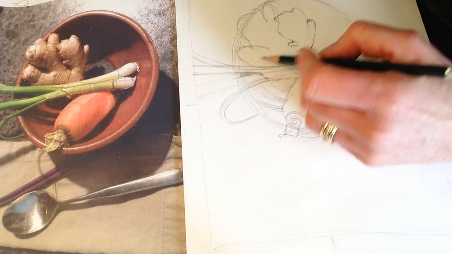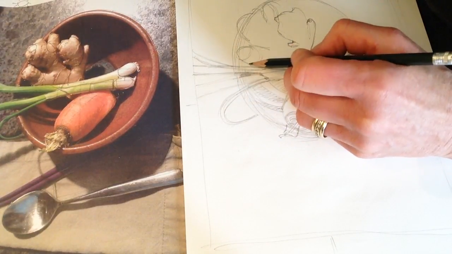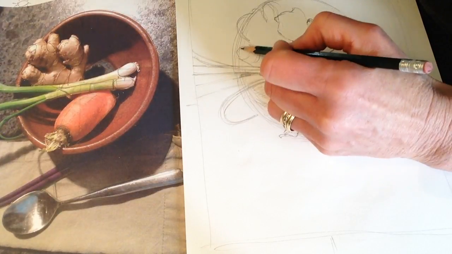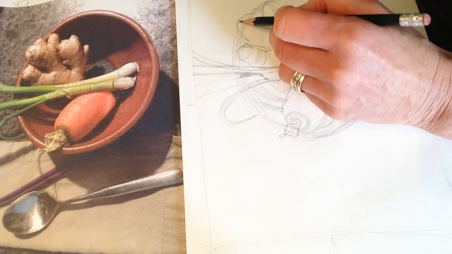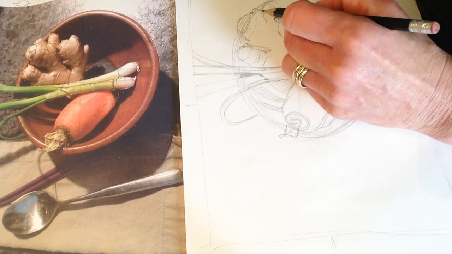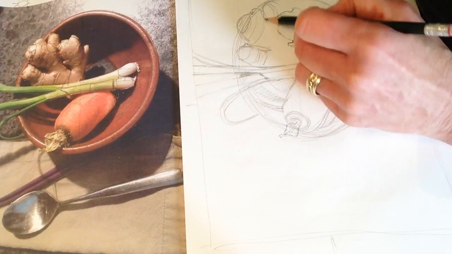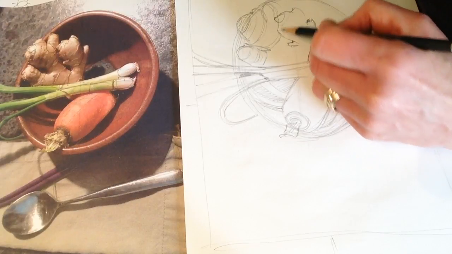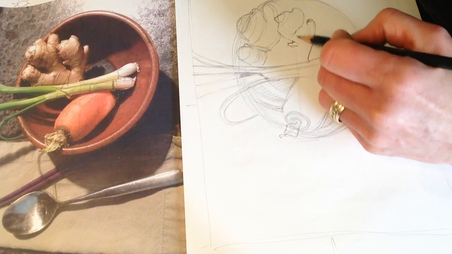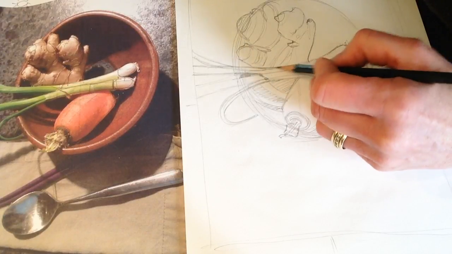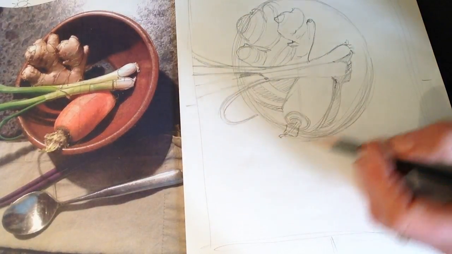Ginger has these lines, and what the lines are going to do is follow the curve of the shape. And that helps you give it form, which is pretty cool. So we're going to have ellipses again that are following that shape. They're not perfect. They don't go all the way around. They don't make rings necessarily all the way around, but alright, so what do we have left in the bowl?